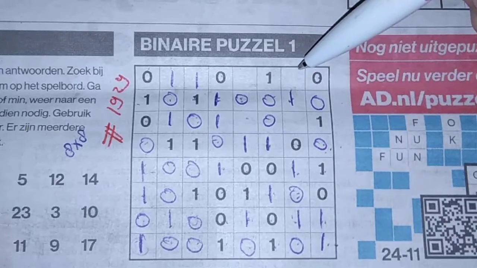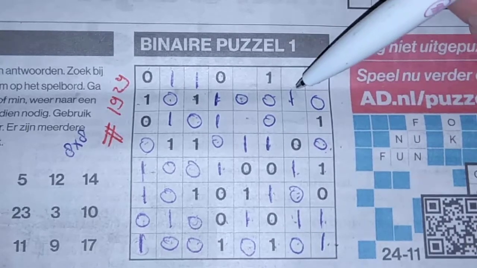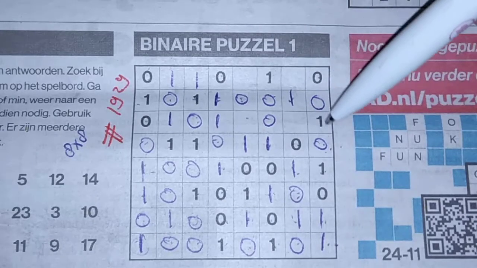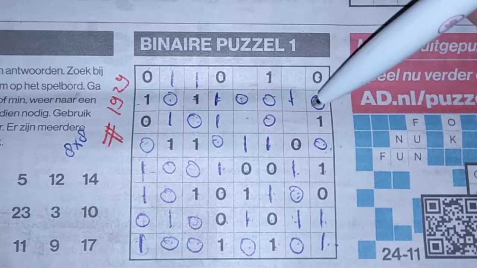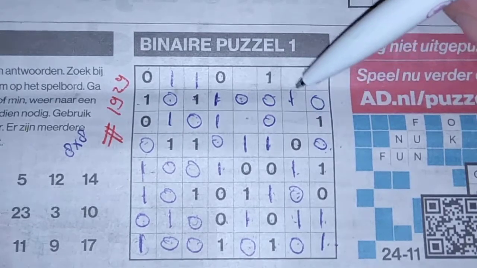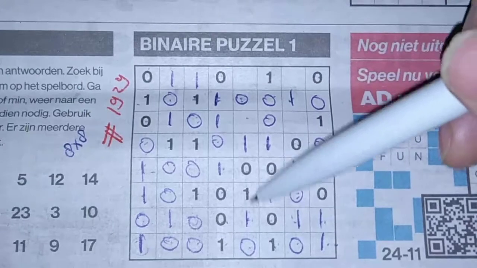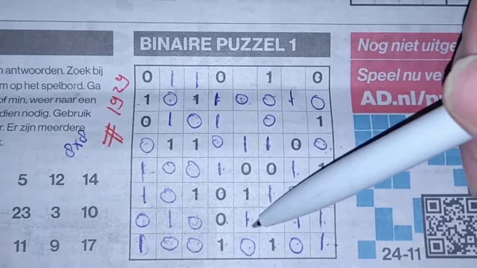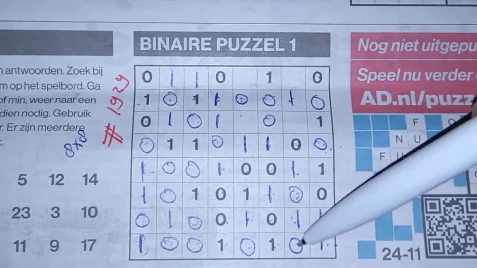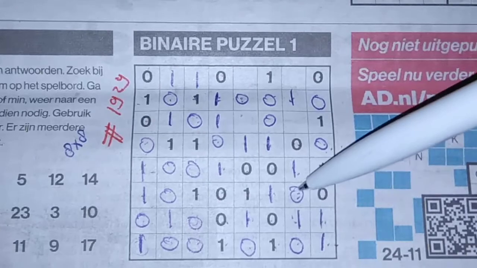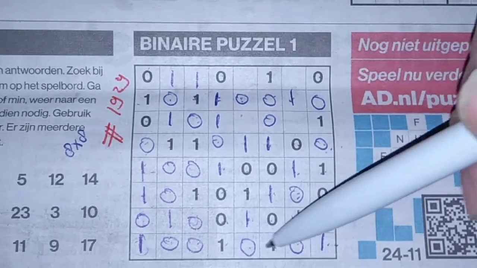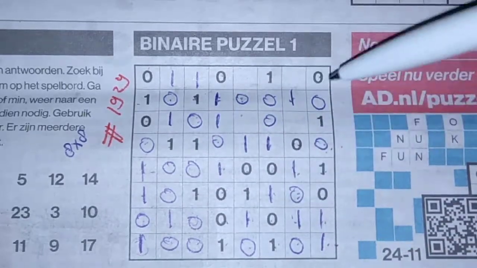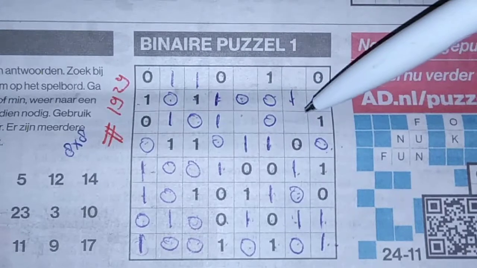Then I need to compare something. Let me compare something. Double 1 here. No, I cannot compare this column. How about 0 1, 0 1, 0 1? No, I cannot compare columns, so let me compare the rows.